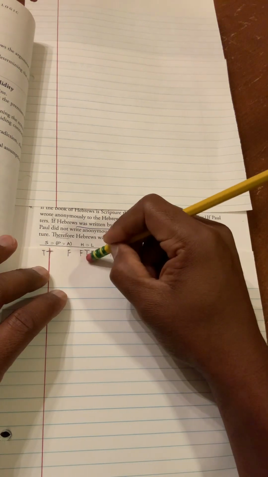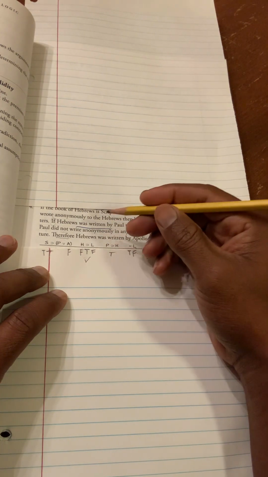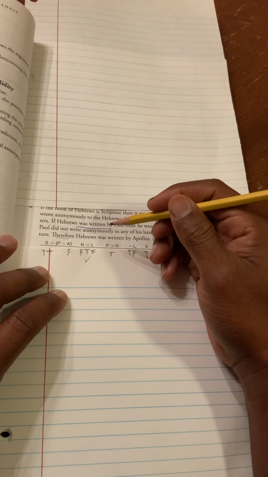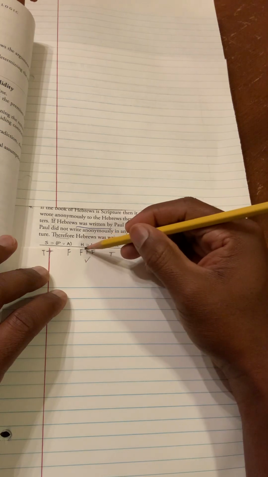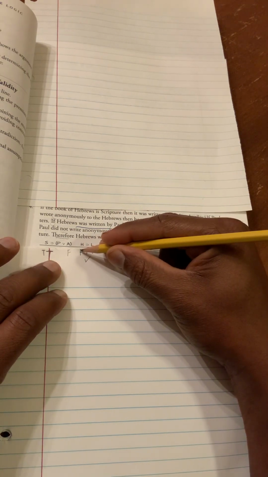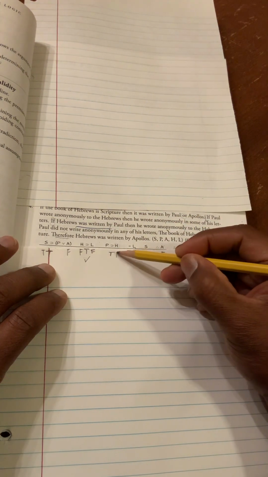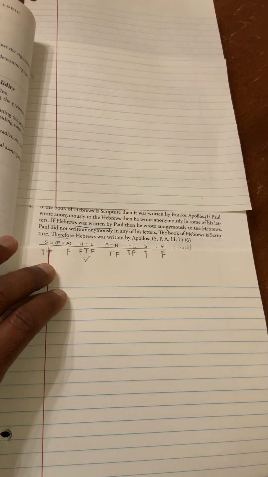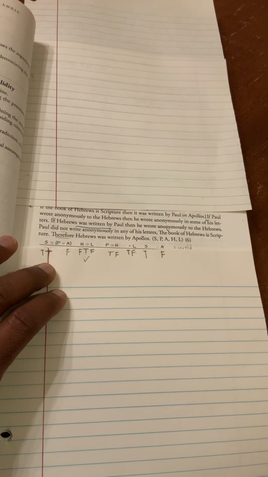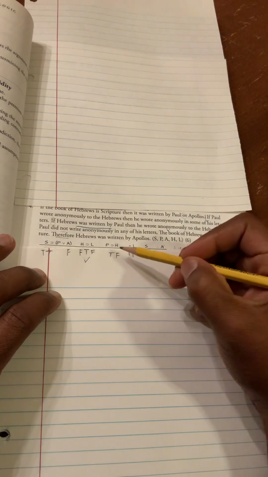So all I'm going to do is put a check mark right there. There's no contradiction. I found H. Cool. I'll put an F right here because H is F right there. So I'll come here, put an F. And all right.